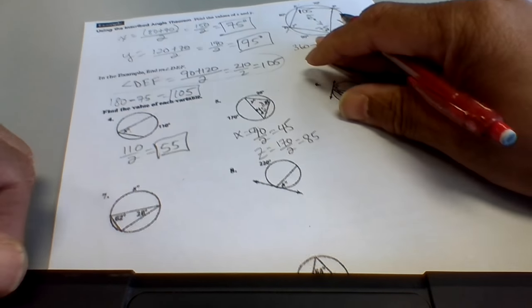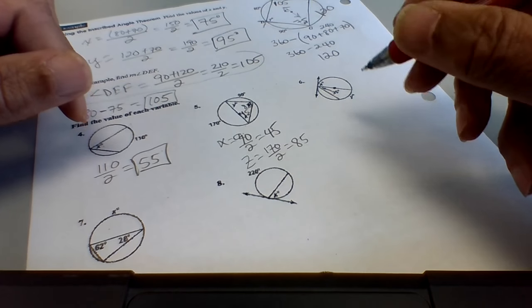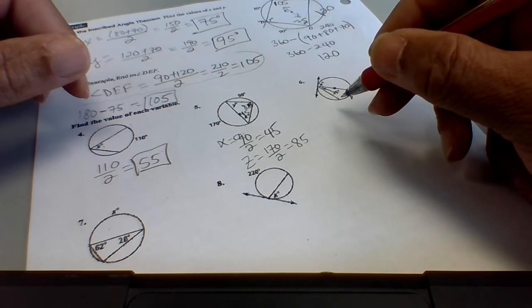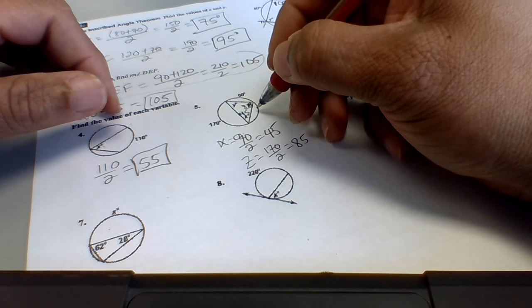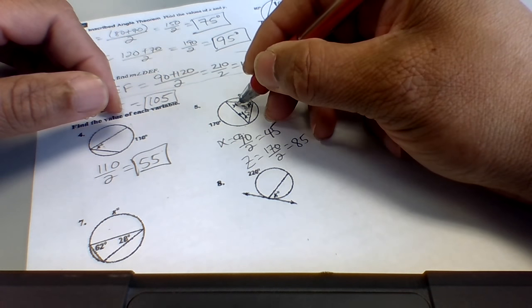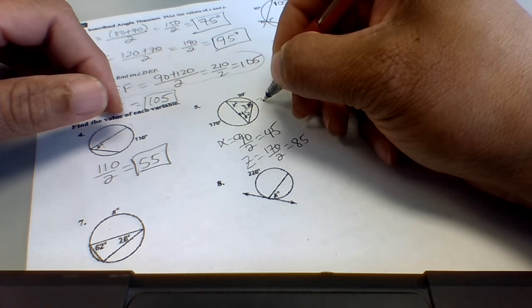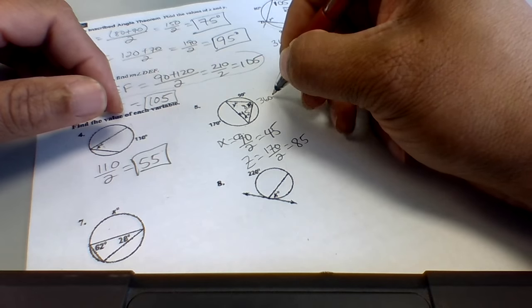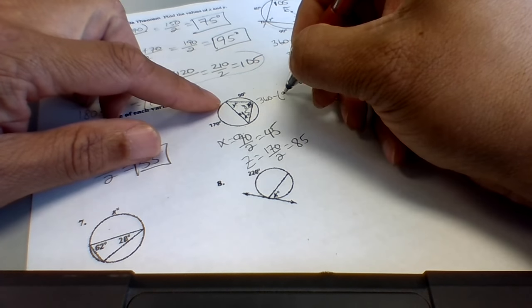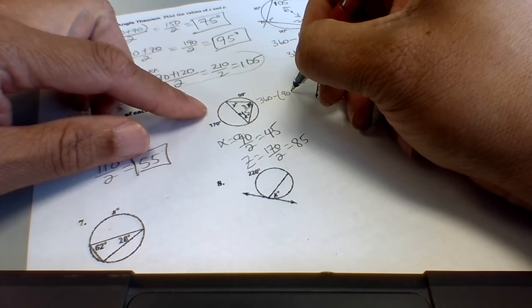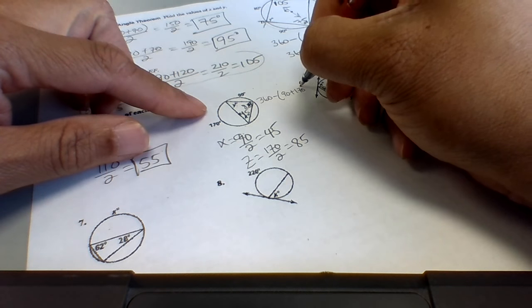And then to find what's missing, Y over here. So Y, I could take 360 minus 90 plus 170.